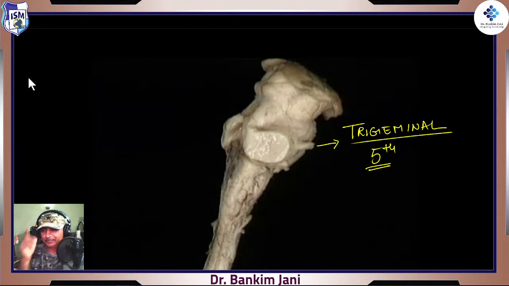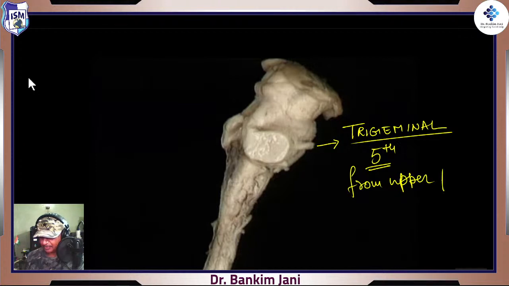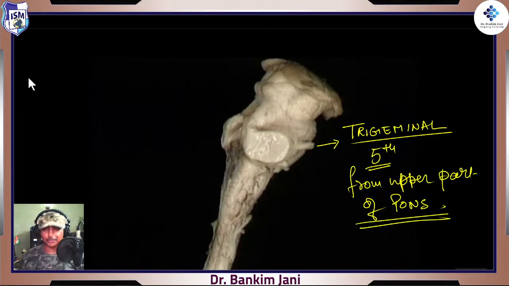So tomorrow almost 60% of our time will be going for this queen nerve, the trigeminal nerve. This is the trigeminal nerve which is emerging from the upper part of the pons. Beyond doubt, she'll be the guest of honor tomorrow. No doubt about it, because it's so beautiful, wonderfully dividing, and even today we'll see a part of it.